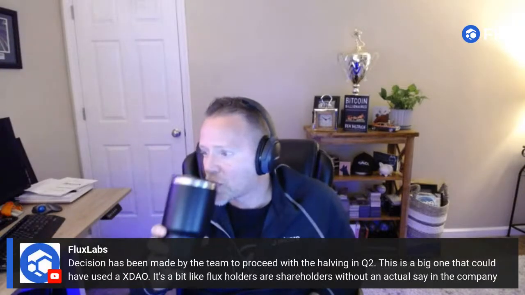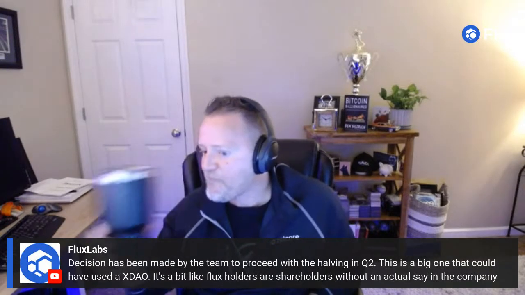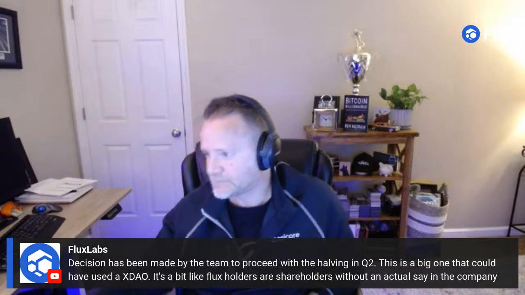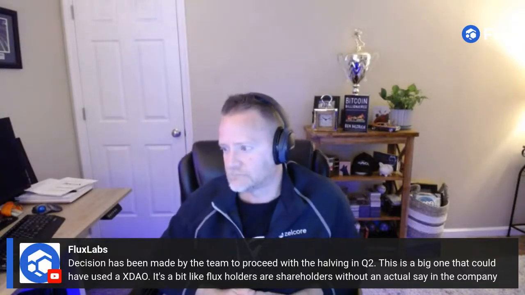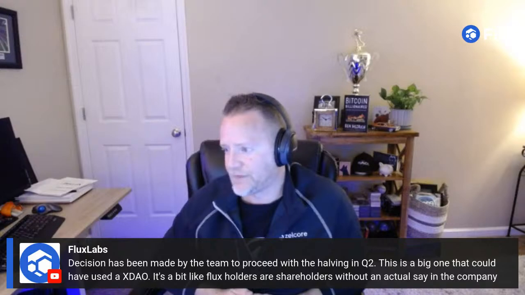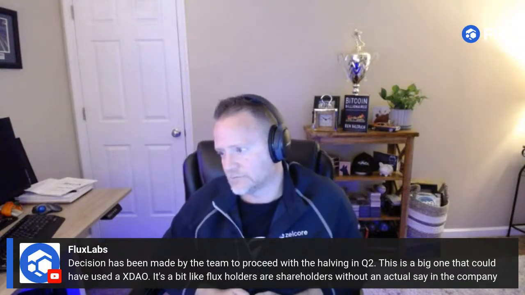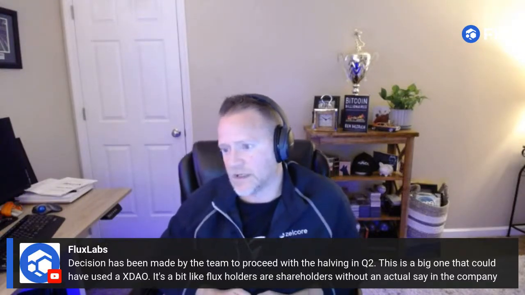All right, next question. It says the decision has been made by the team to proceed with the halving in Q2. This is a big one that could have used an XDAO style vote. It's a bit like Flux holders being shareholders without an actual say in the company. What do you plan to improve in future on these strategic moves?